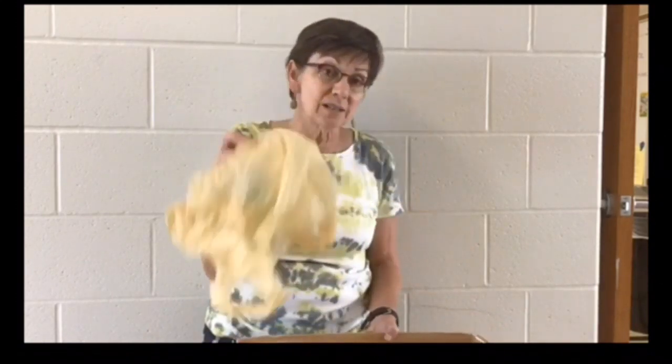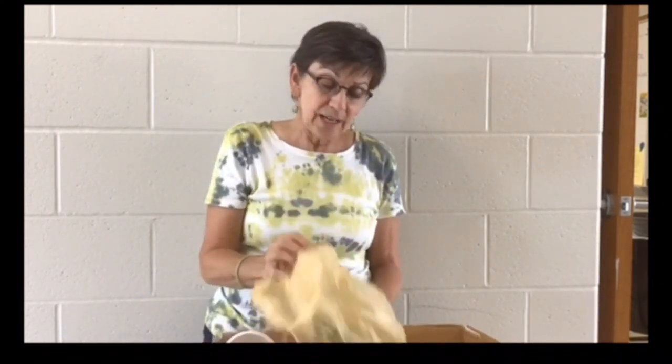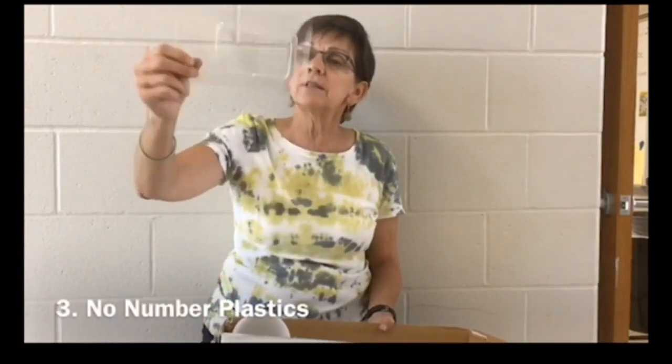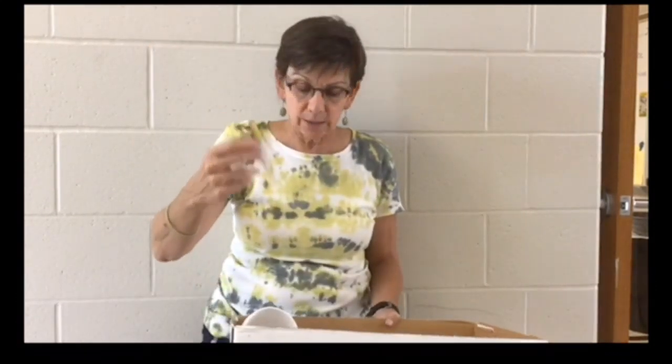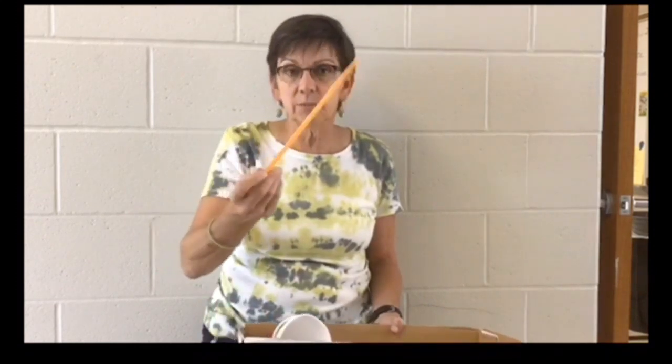And that includes these. These are terrible. It'll have a number 2 on it as if you can recycle it, but you can't recycle it here. These have to go back to a grocery store. Also things with no number. Any plastic that has no number, no recycling. That includes the dreaded plastic straws.